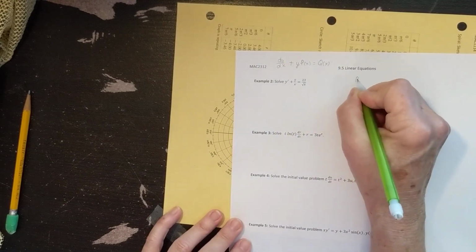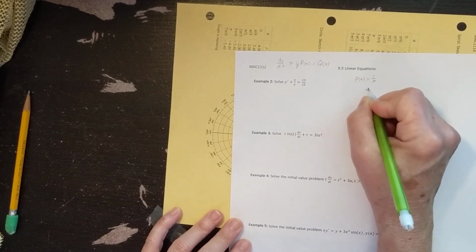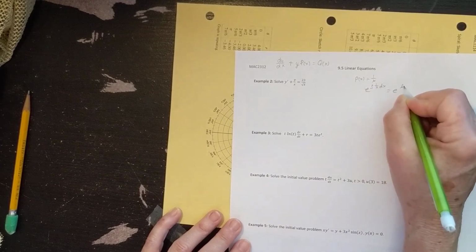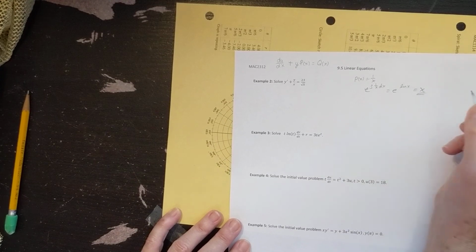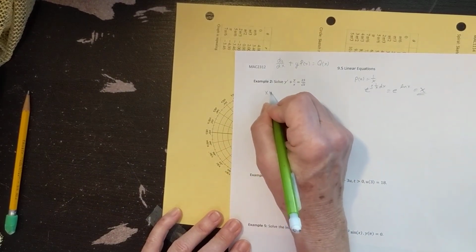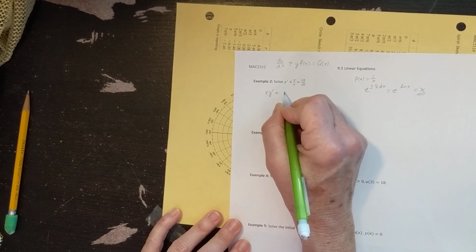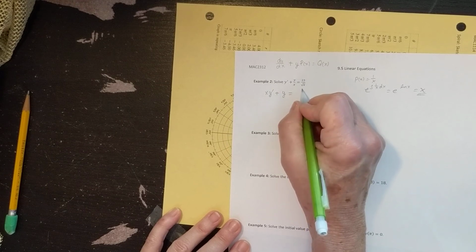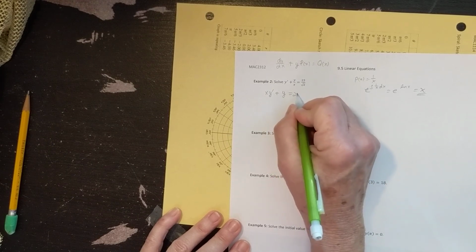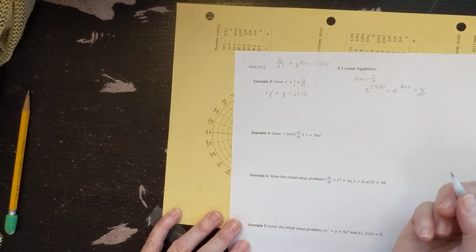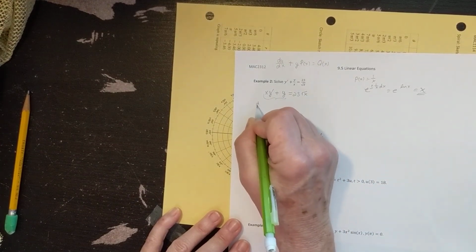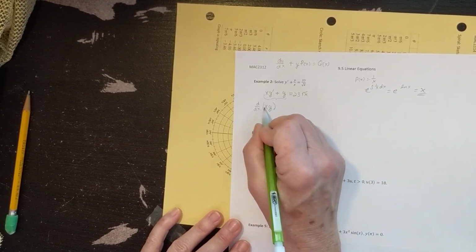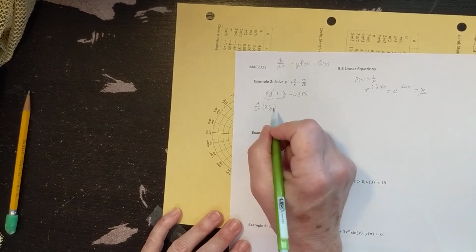P of x is equal to 1 over x. So e to the integral of 1 over x dx is e to the natural log of x, which is just x. My integration factor is x. So x y prime plus x times y over x, which is y, is equal to 23 over the square root of x times x, which gives me 23 times the square root of x. Then I recognize this as the derivative of the product of two functions: first times derivative of second plus second times derivative of first. That is indeed what I have.